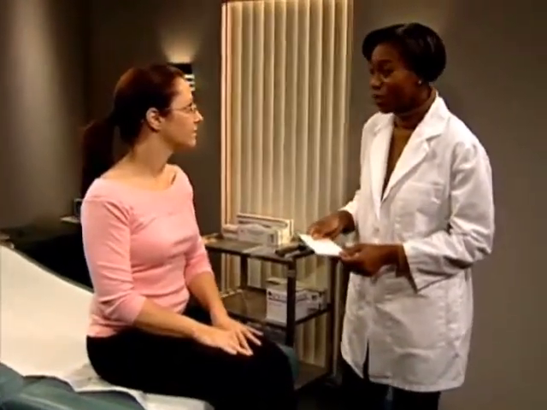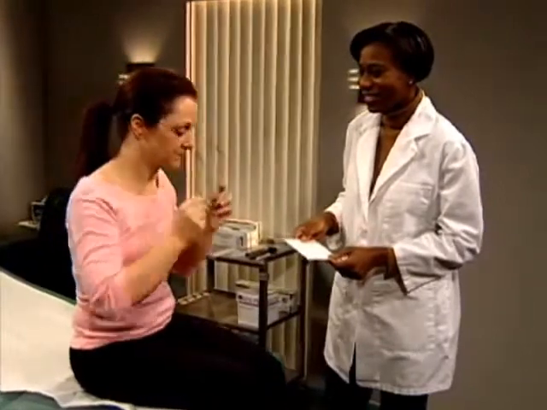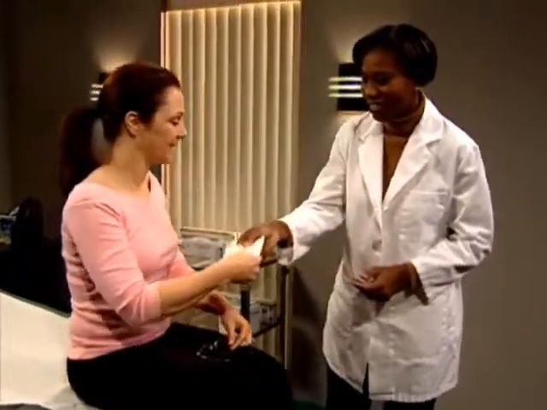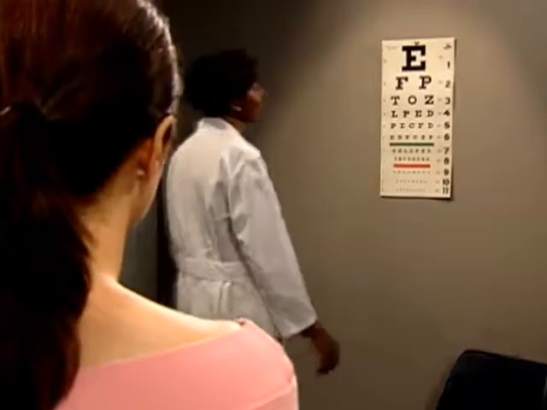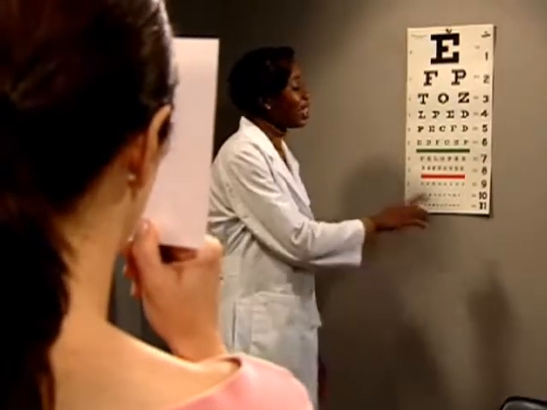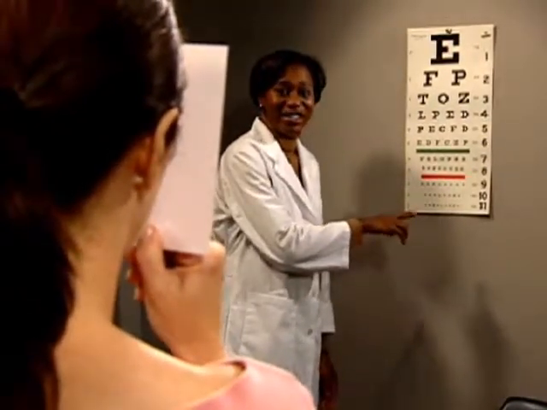After taking the patient's history, measure her visual acuity, which tests cranial nerve 2, the optic nerve. To test distance vision, have the patient cover one eye and look at a Snellen chart that's 20 feet away. Ask her to read the smallest line in which she can identify all the letters.